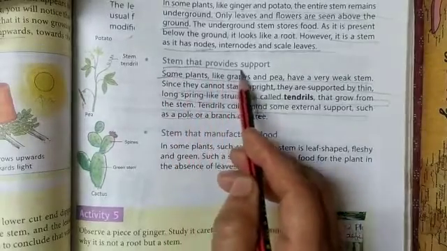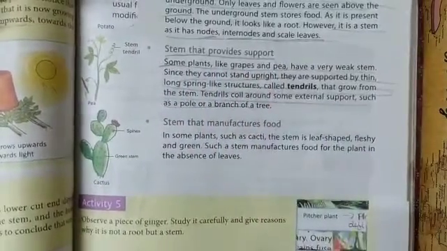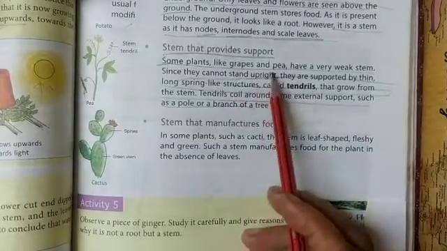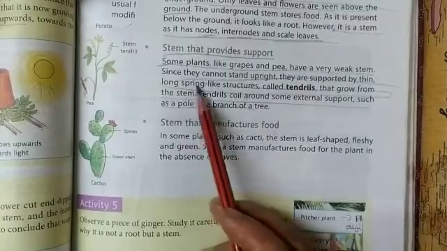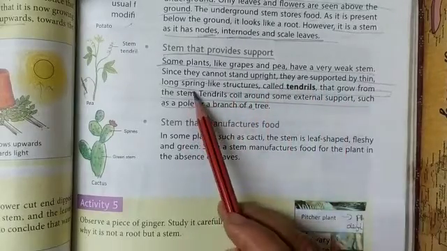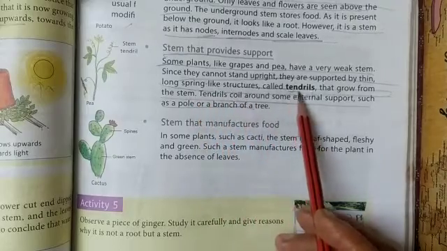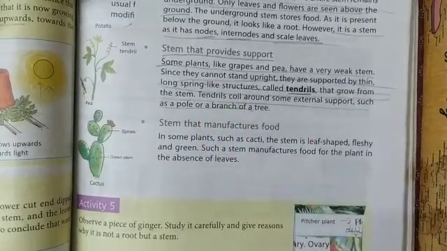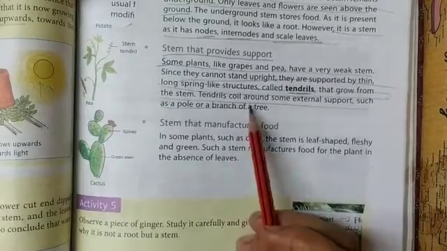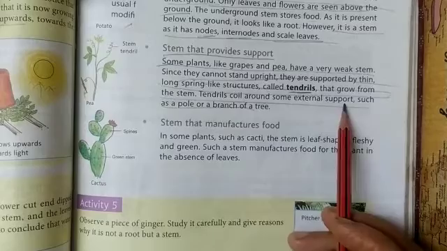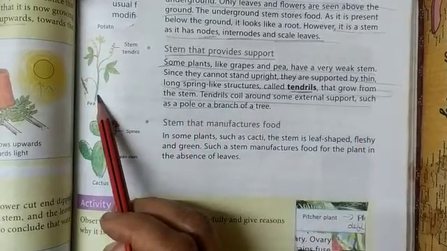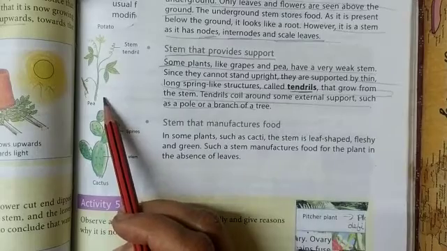After that, stems that provide support. Some plants like grapes and pea have a very weak stem since they cannot stand upward. They are supported by thin, long, spring-like structures called tendrils that grow from the stem. Tendrils coil around some external support, such as a pole or the branches of trees. You can see plants of grapes and pea, they have very thin stems.